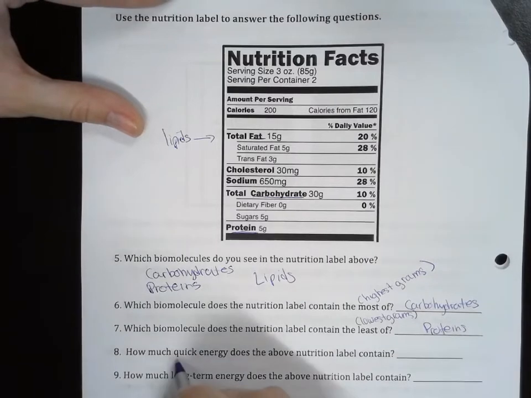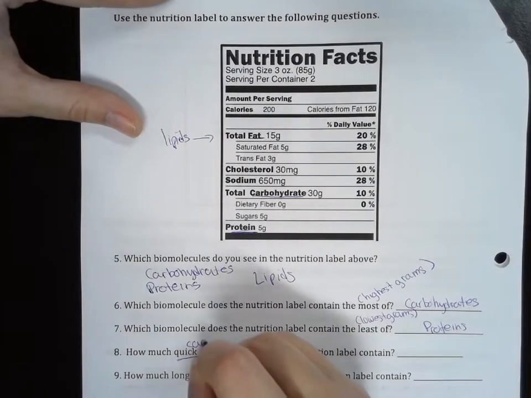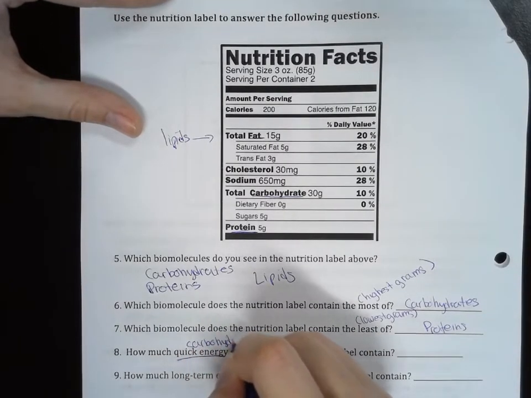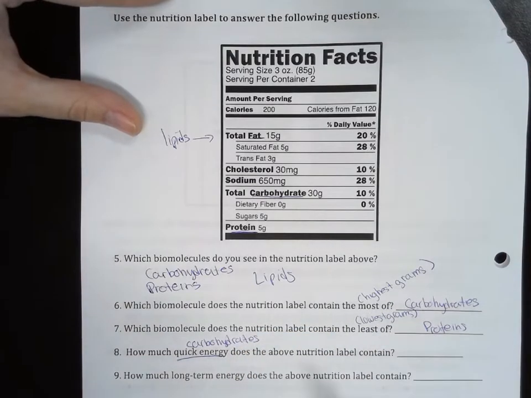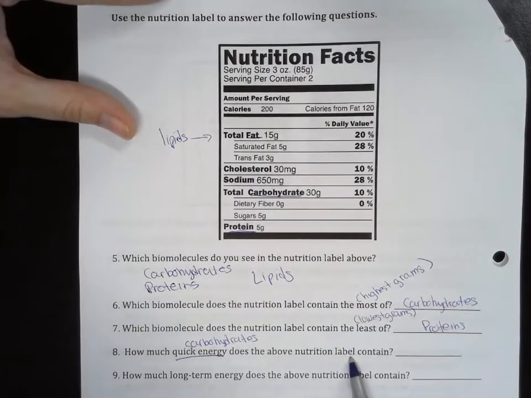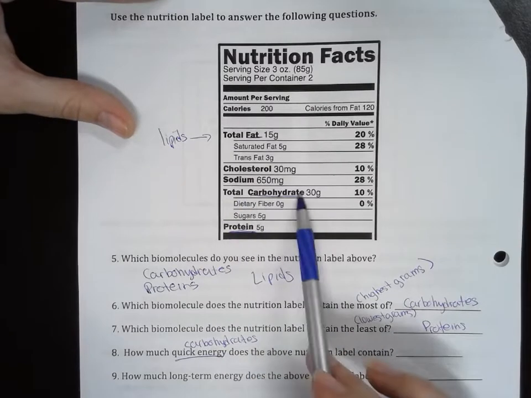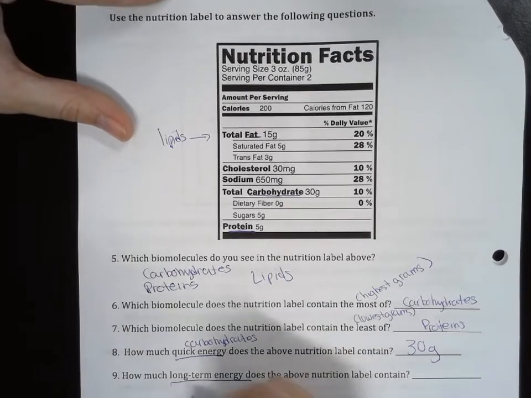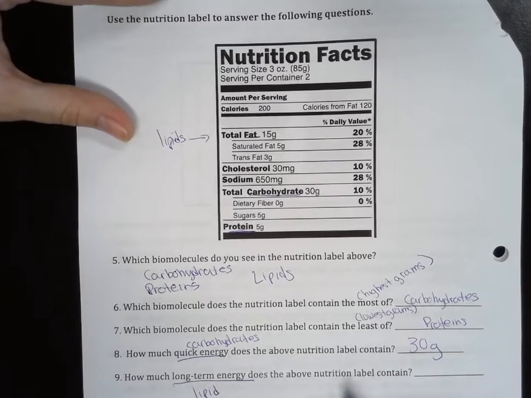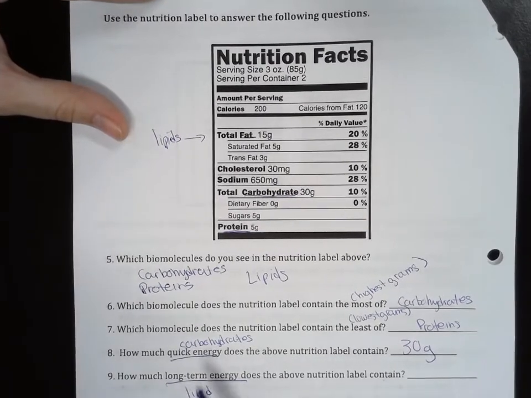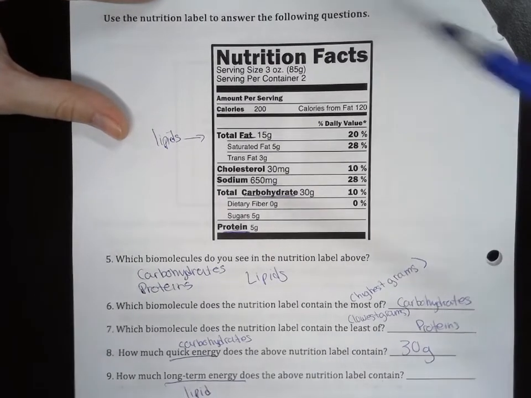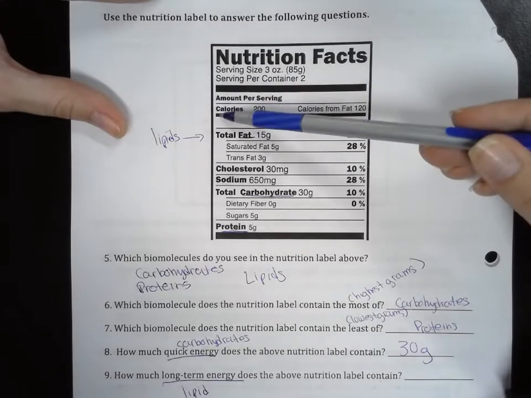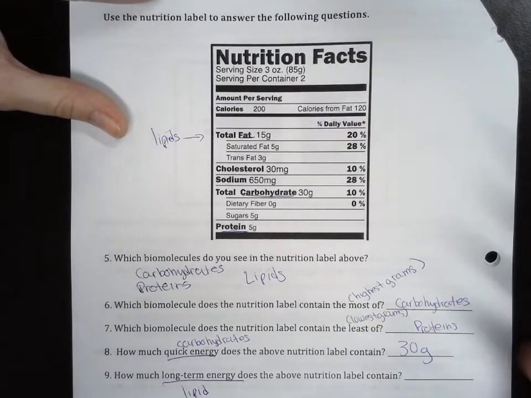How much quick energy? Remember, that's carbohydrates. How much quick energy does the above nutrition label contain? Because it's talking about quick energy, which is carbohydrates, I find carbohydrates, that's 30 grams. How much long-term energy, long-term, think L for long-term, L for lipid, does the above nutrition label contain? I see lipid. I'm going to go to my total fat that I have labeled lipid. It has 15 grams.